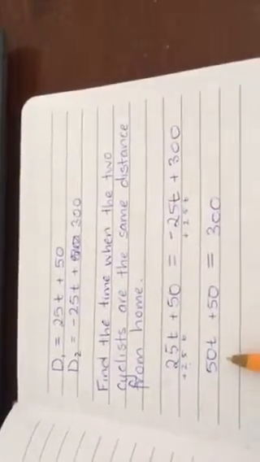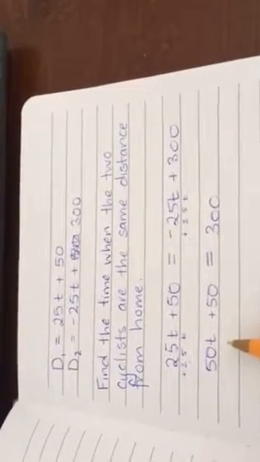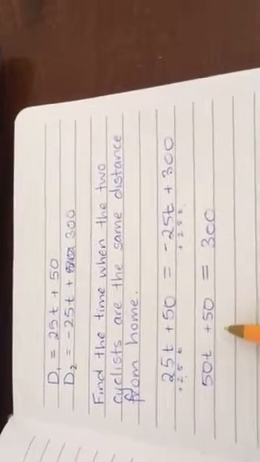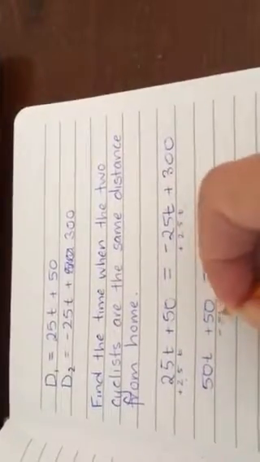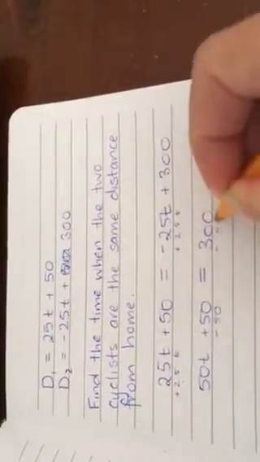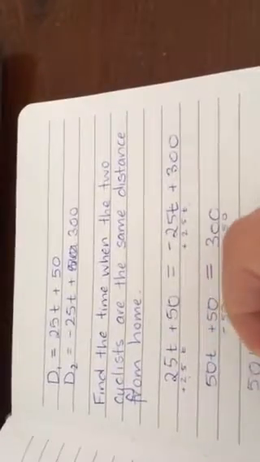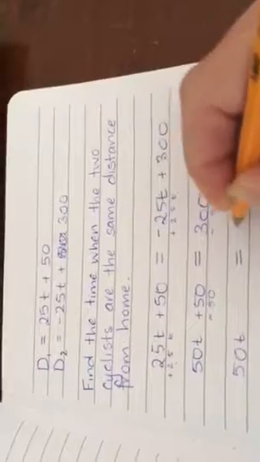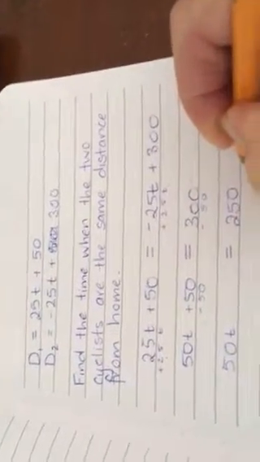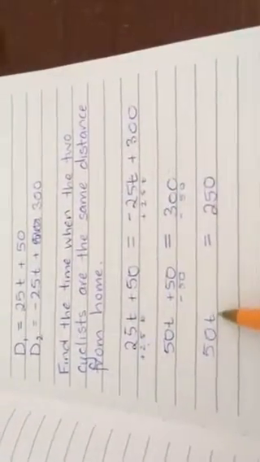Okay, so now we've got the t on one side of the equation. All right, so now we want to get rid of the numbers. So we're going to use our solving equations. We're going to take away this 50 from both sides. That leaves me with 50t equal to 300 take 50, which is 250. We're nearly there. We want to get t by itself.